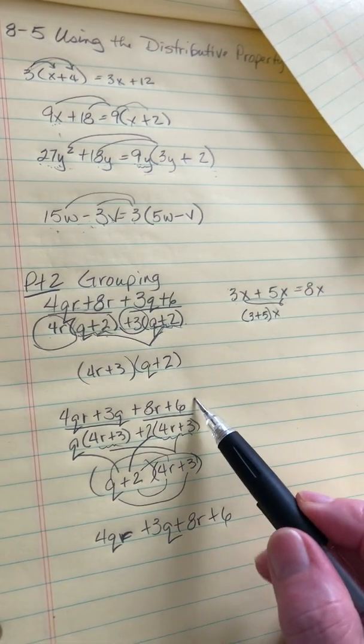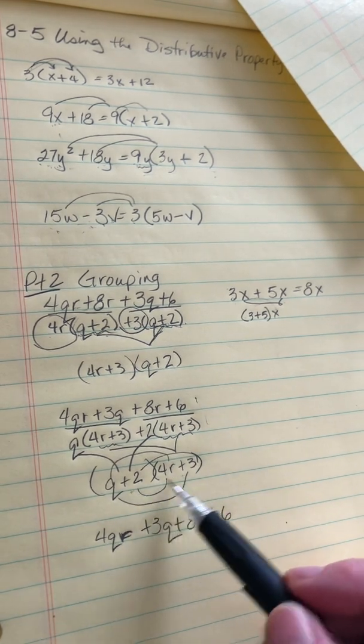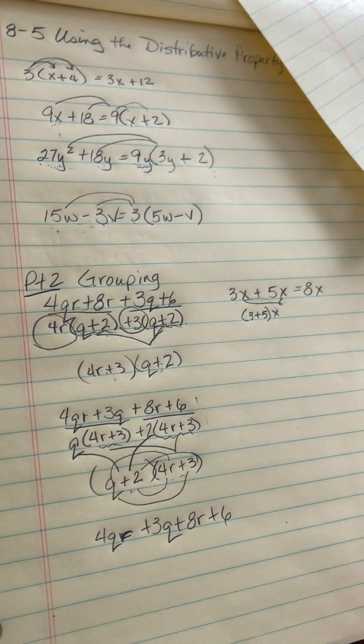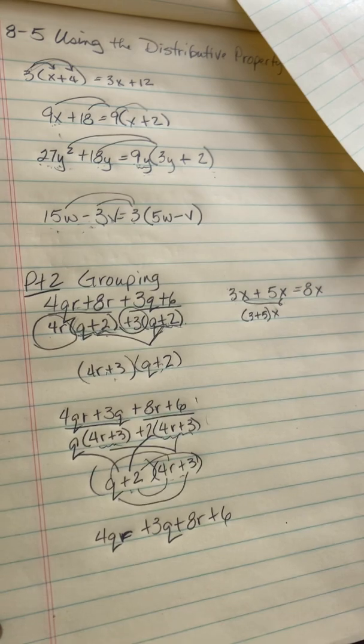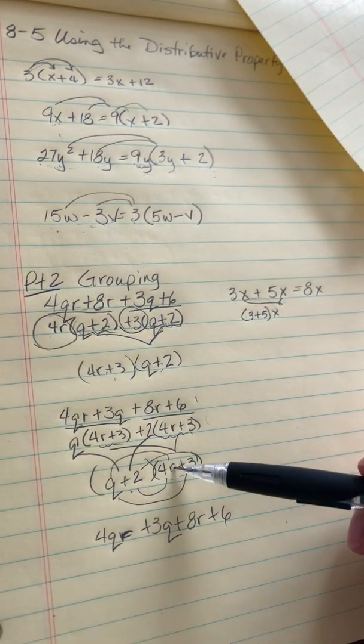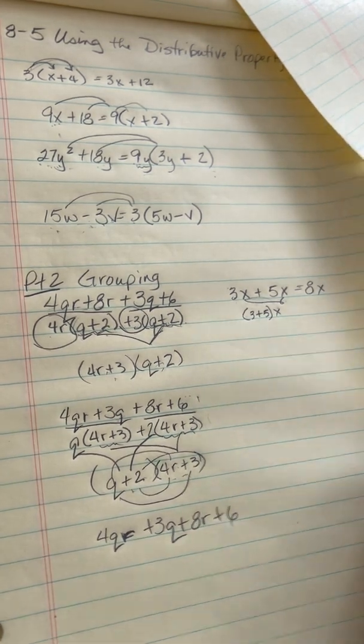And I am back to exactly what I started with. Notice my factors are the same, just in a different place. So I can change the order. It's kind of like the prime factorization of a number is unique. So this is like the prime factorization of this polynomial. Okay? All right, let's try another one.